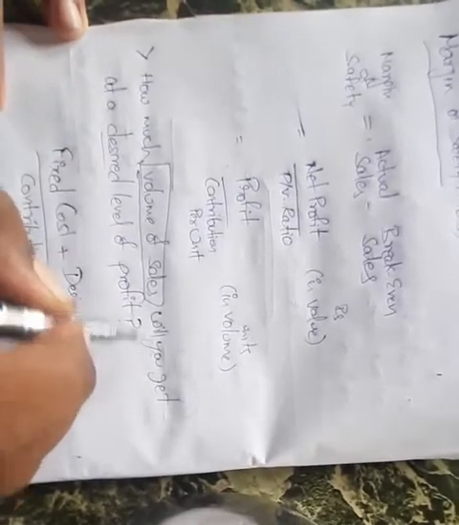So we are already saying how much volume of sales you will get. Since we discussed volume here, the contribution we say is contribution per unit.